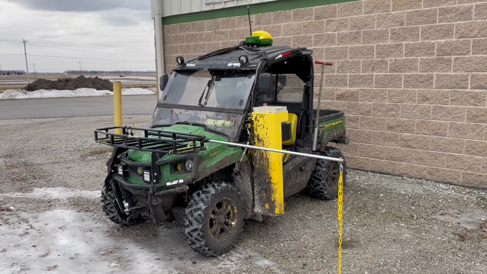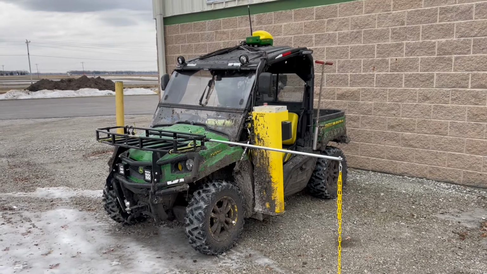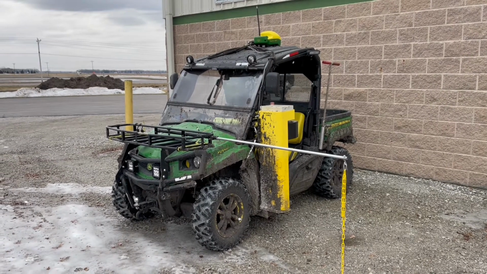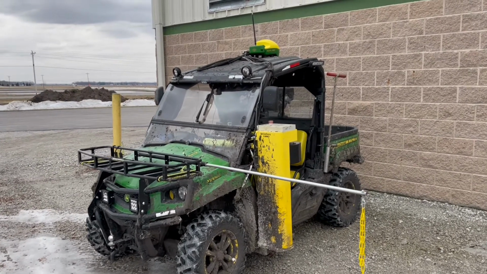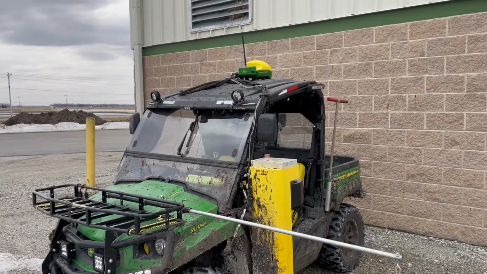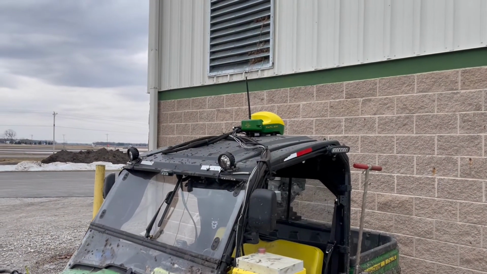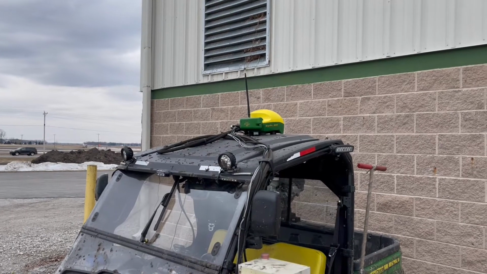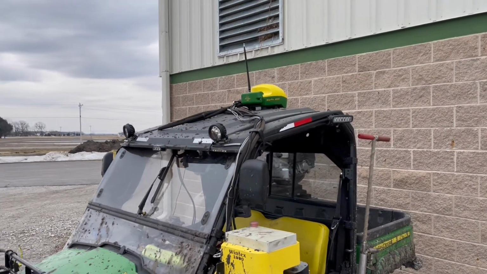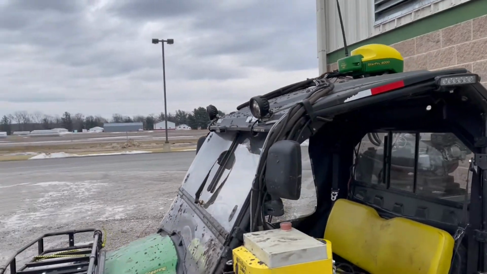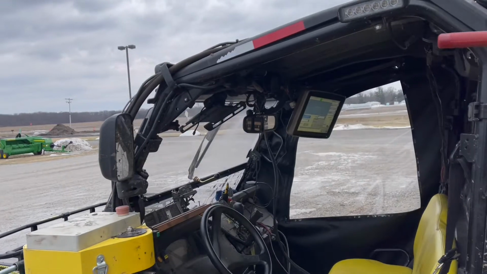In this case, we're using this John Deere Gator. The first things we had to do, we got a machine-specific kit that has the harnessing, the mounts, and the brackets to mount our RTK StarFire 6000 receiver. We've got a 2630 mounted inside the cab that we'll be interfacing with as we get started drawing the boundaries.